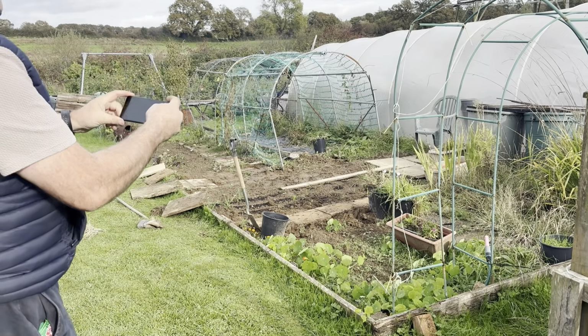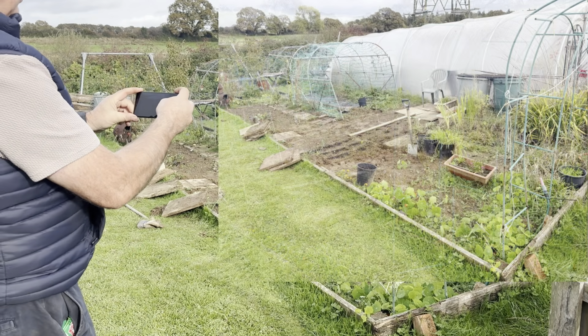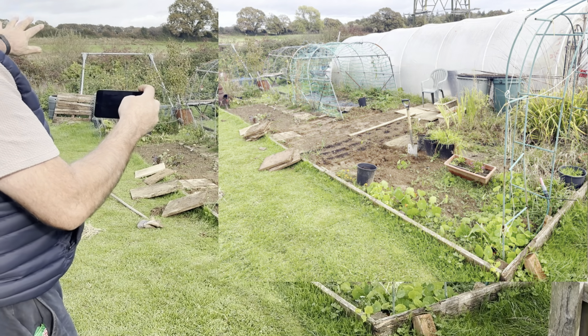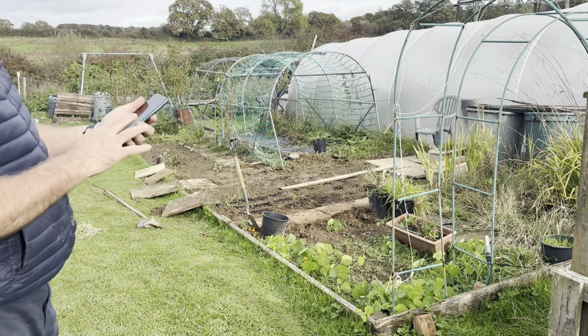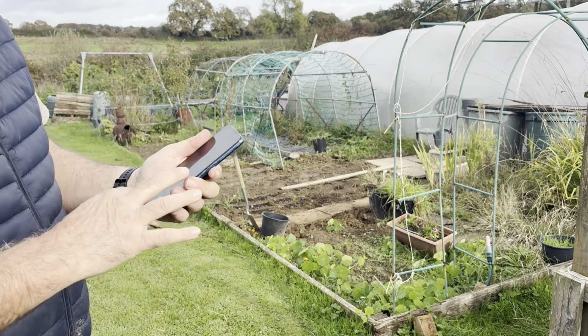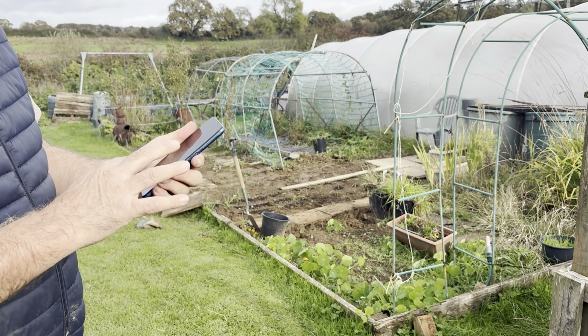So I'm just going to take a photo of my plot showing the whole layout, and we've got a photo. And then I'm going to go into the app ChatGPT.